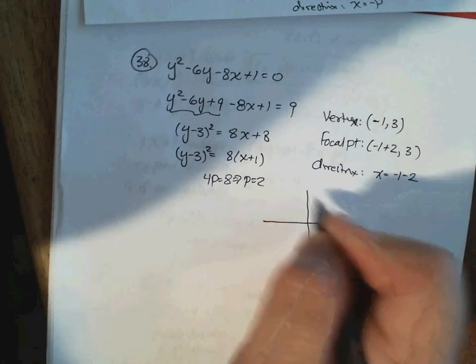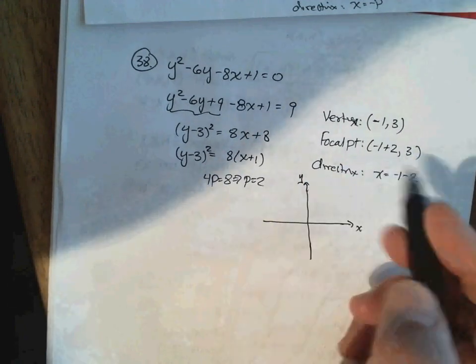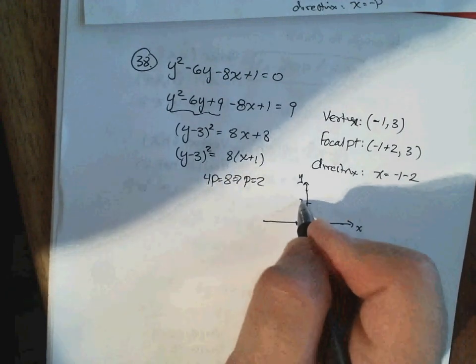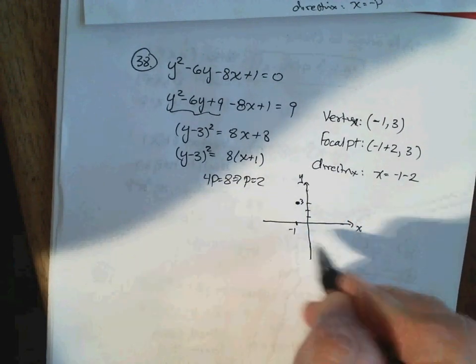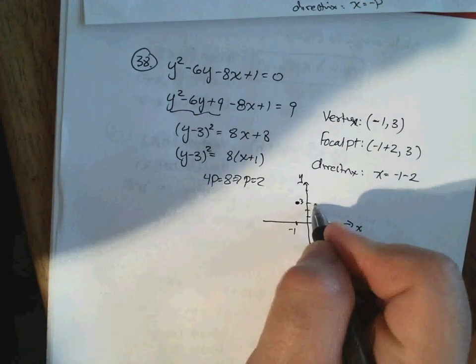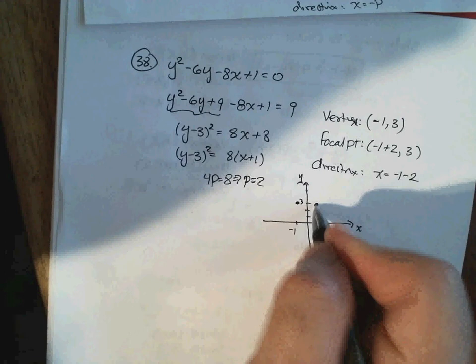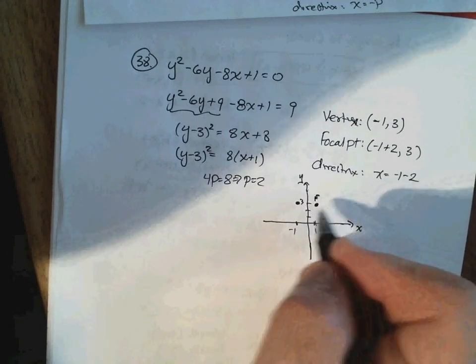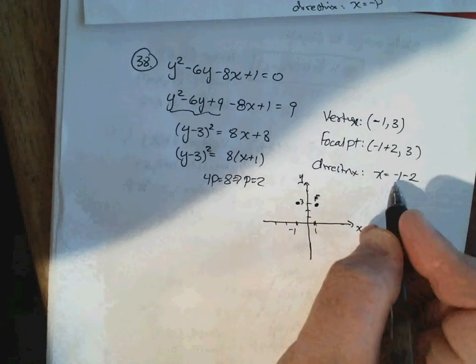Now the graph of this thing, there's your xy coordinate system. The vertex is at negative 1, 3. That labels that. You add 2 to get to the focal point. So at 1, 3 is your focal point.